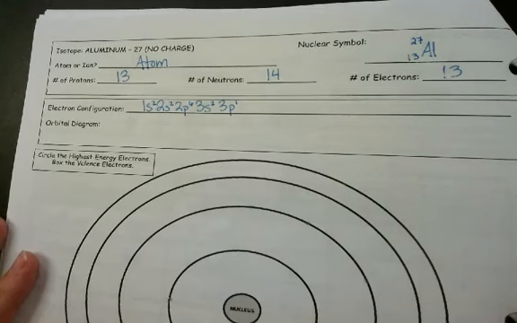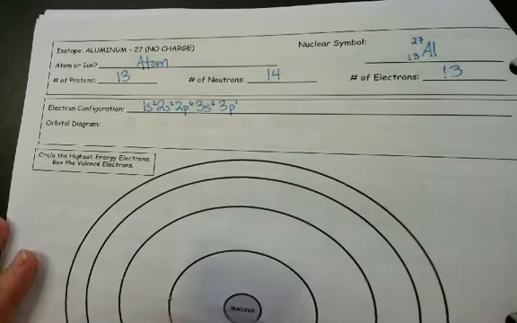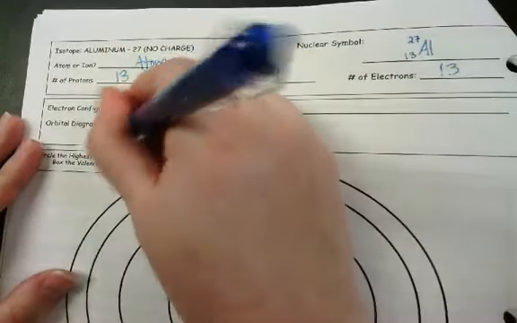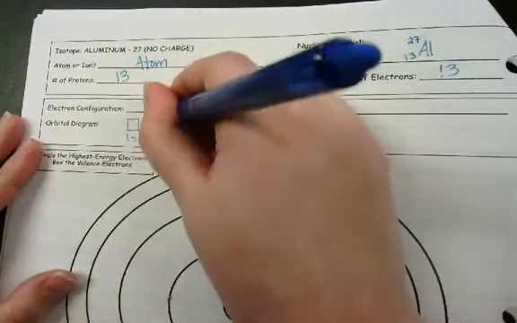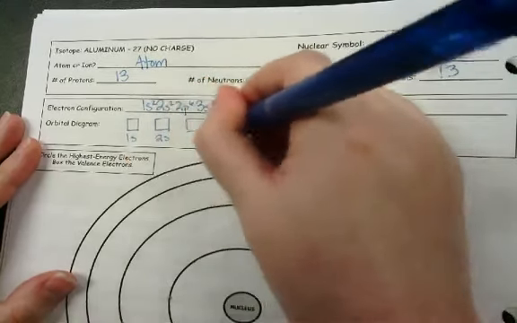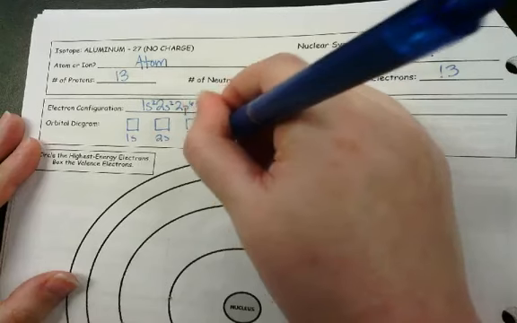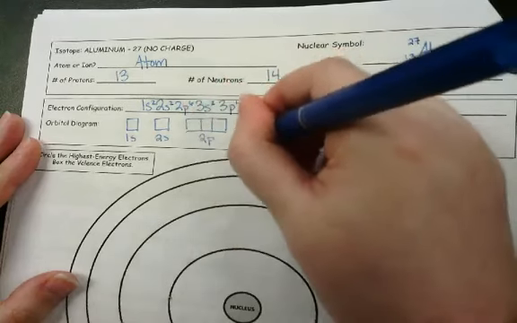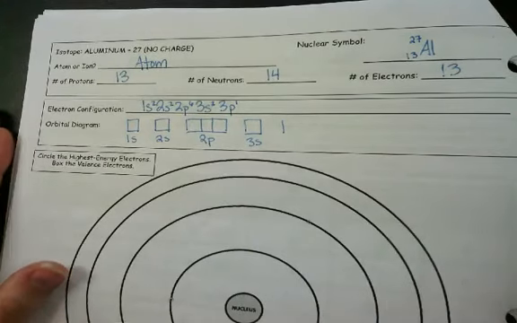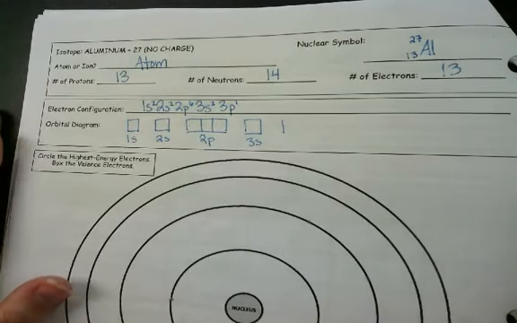Okay, so now we're going to draw our orbital diagram. Our 1s, 2s, 2p, 3s, and then how many boxes are we going to draw for this 3p? 3.